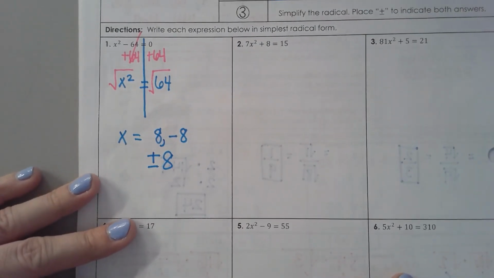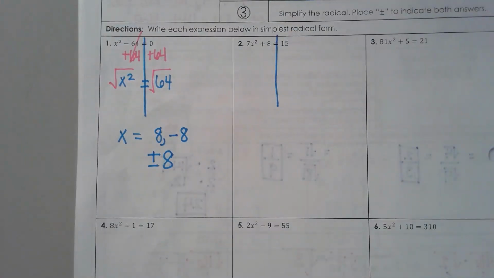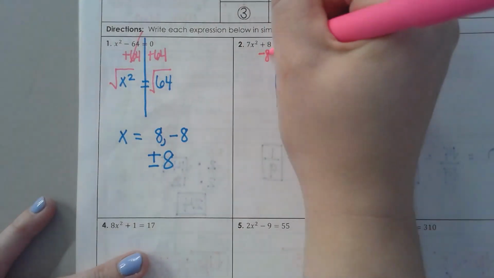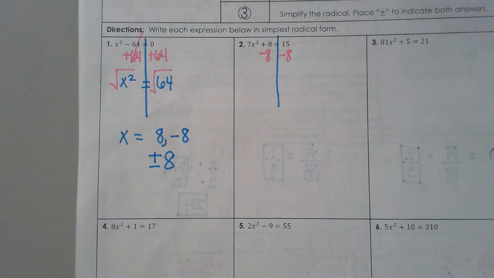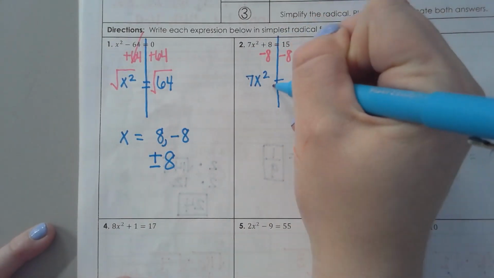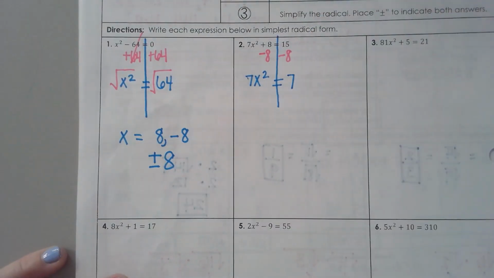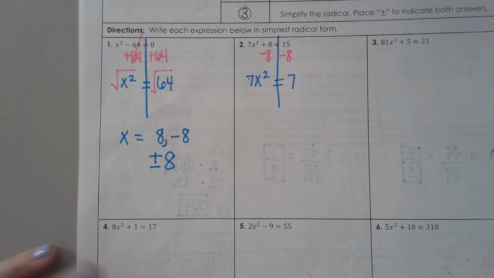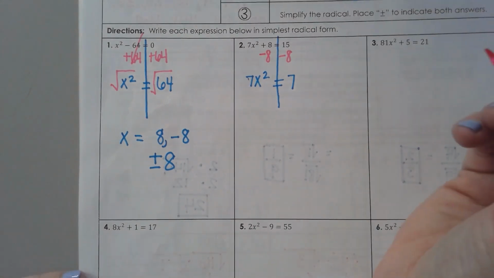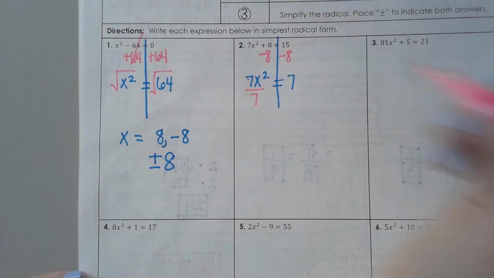So let's try number 2. What would my first step be? Subtract 8. And I have 7x squared equals 7. And then, for perfect squares, divide by 7. Look, there was still a 7 in front of the x squared. We have to divide by that.